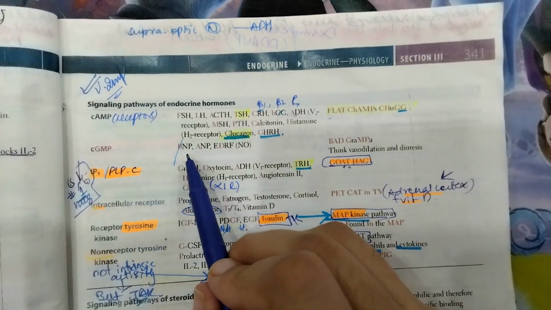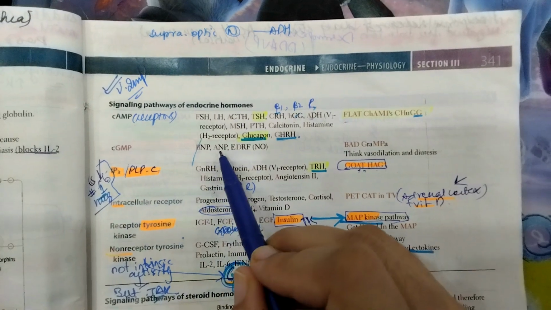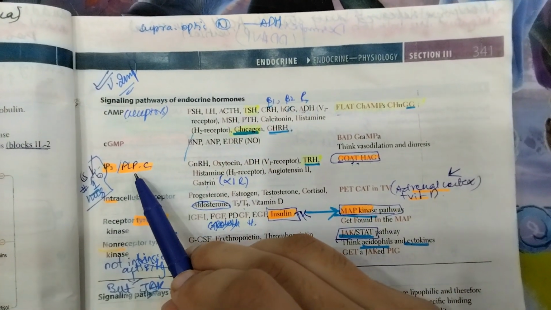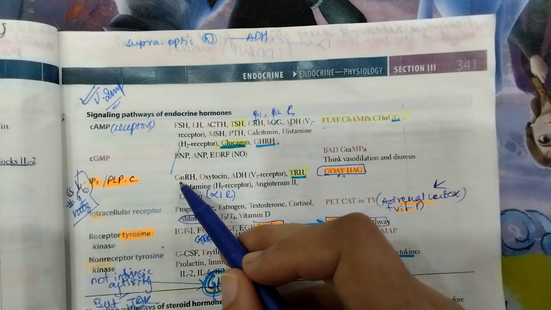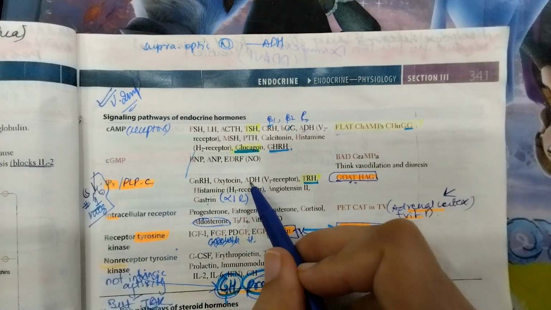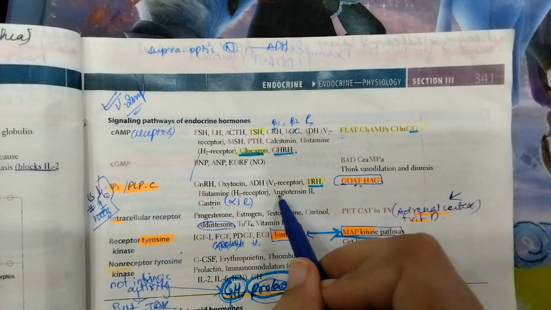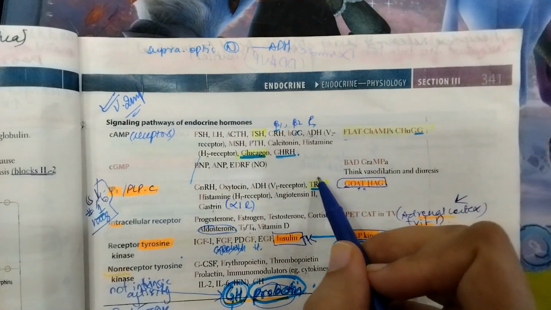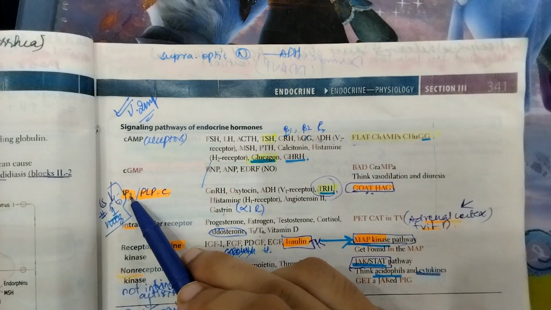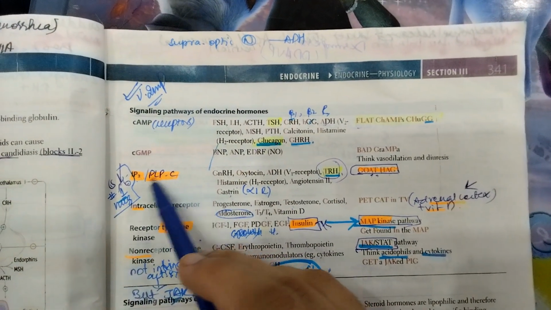Cyclic GMP pathway: you can easily remember this, nitric oxide, BNP, ANP. There are just three hormones by the cyclic GMP pathway. Then comes IP3 and PLC. So GnRH, by "goat hag": GnRH, oxytocin, the V1 receptors of ADH, H1 receptors for histamine, also angiotensin 2 and gastrin. An important MCQ was asked about TRH. It acts by the IP3 mechanism, that is the inositol triphosphate mechanism, and PLC also, right? Sometimes phospholipase C comes. They are both the same thing.